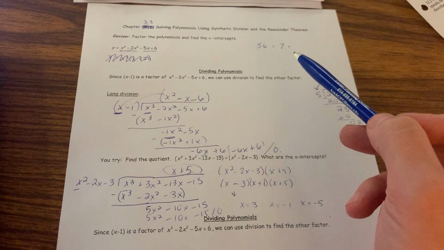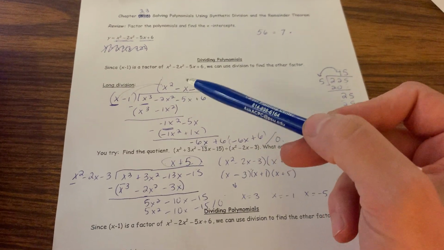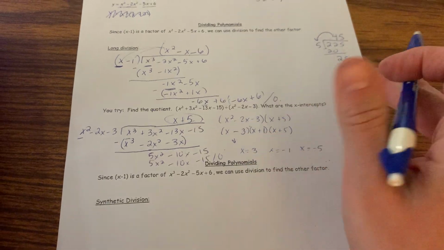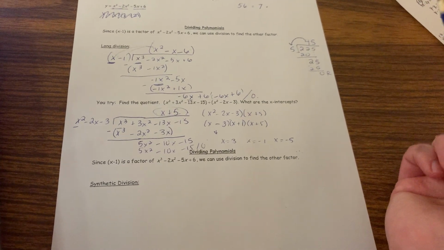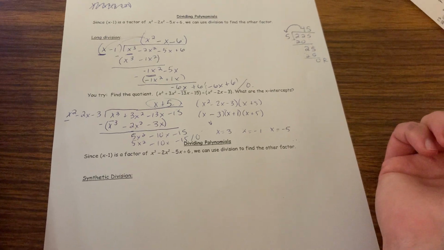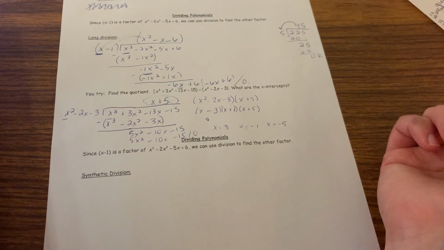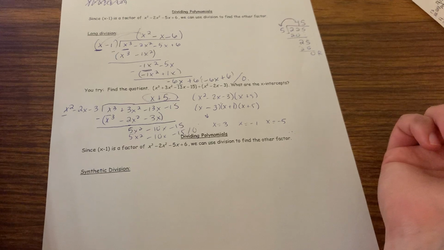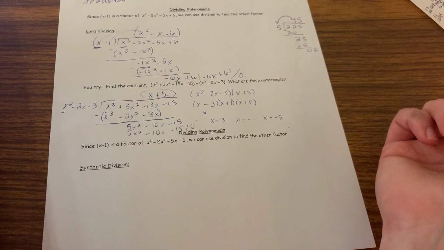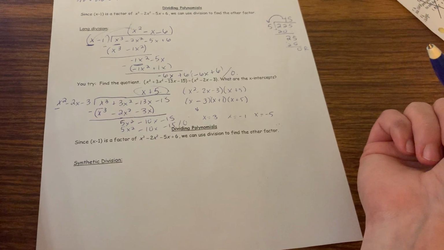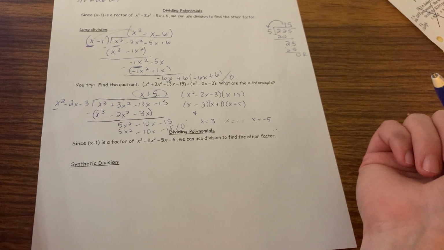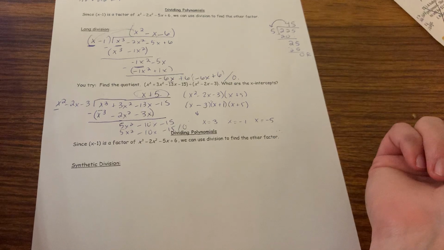All right, so this is dividing polynomials with long division. We're going to try doing it with what's called synthetic division or fake division. There was a mathematician called Paolo Ruffini. I think it was the 1700s. He came up with this, and it was called Ruffini's rule. And then textbook companies, I'm pretty sure, are probably what changed it and just called it synthetic division. So synthetic means fake because it's not real division, but we're using it to help us find our zeros.